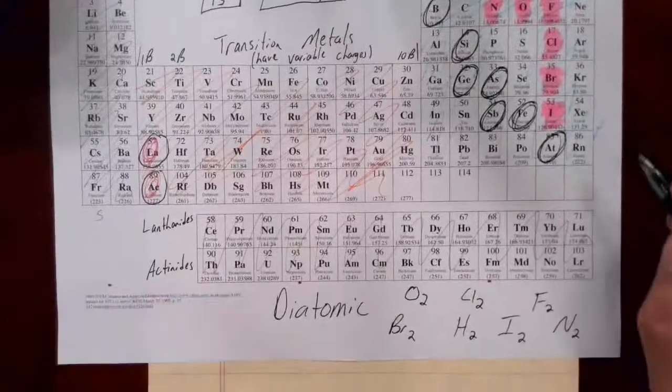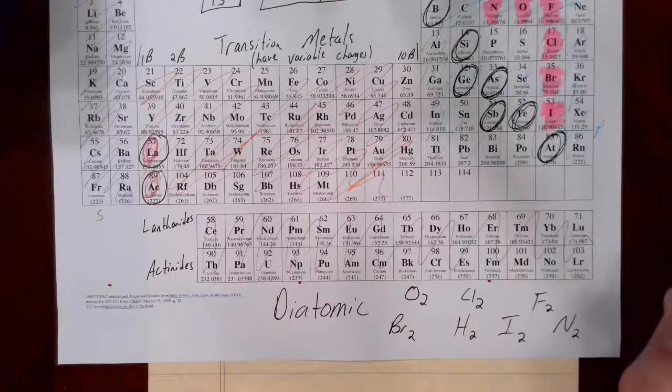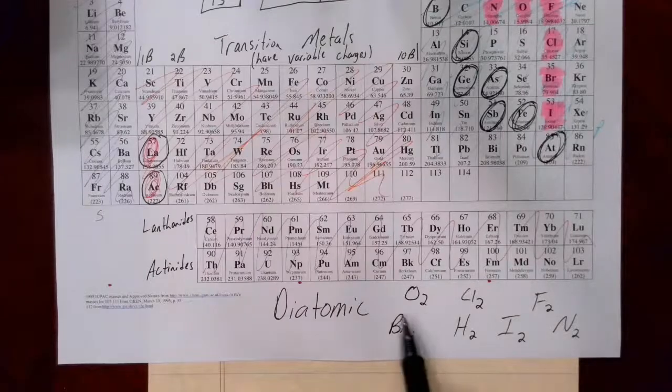Okay? So that doesn't mean in molecules that you'll always have 2 N's or 2 F's or 2 I's. All this means is when that specific element is by itself, okay, and it does not have a charge, so it's just an atom by itself, it'll always be bonded to itself. So there'll always be 2 of these specific elements bonded together.